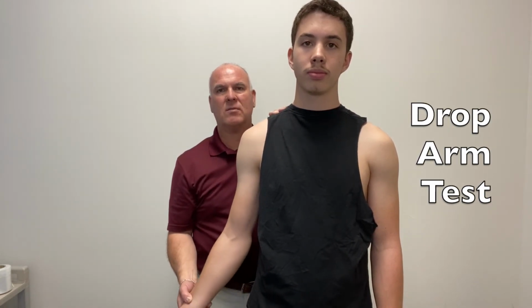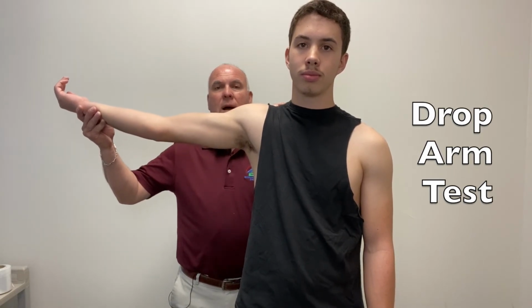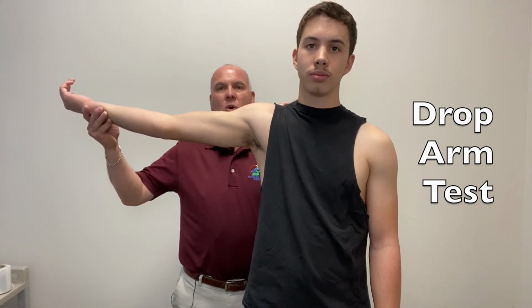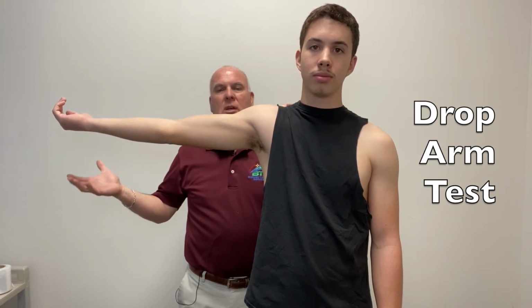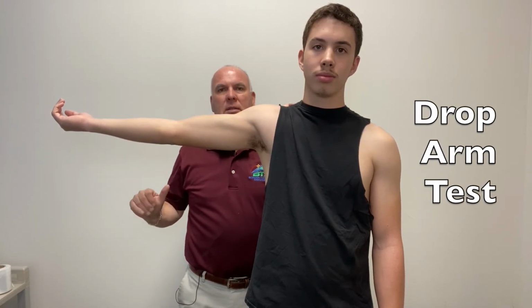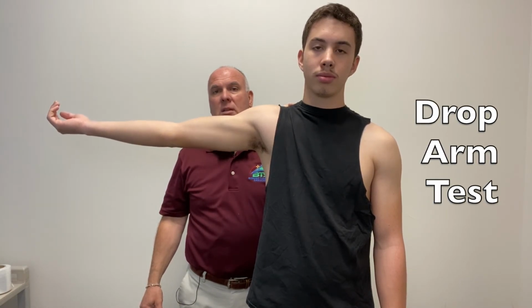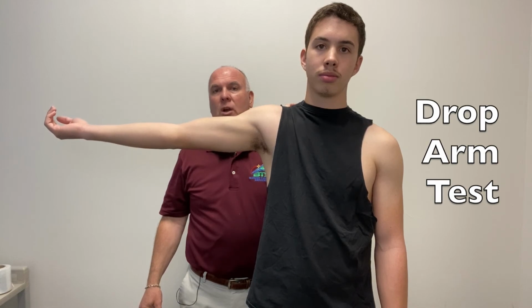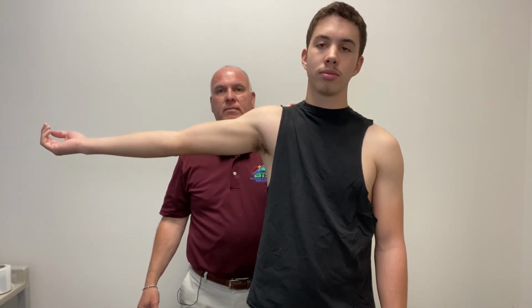To perform the drop arm sign, have the patient standing or sitting. You bring the arm of the patient passively into abduction and external rotation to about 90 degrees. Have the patient hold this position. Release your hand, and if the patient drops the arm, it is positive for a full thickness tear of the supraspinatus and infraspinatus. It is also positive if they are unable to hold the arm or slowly lower the arm to the side.